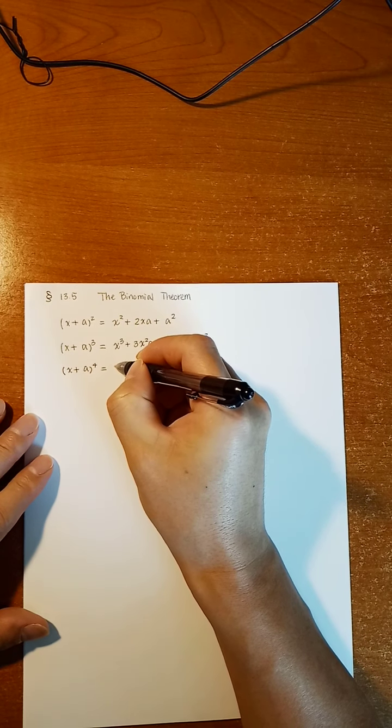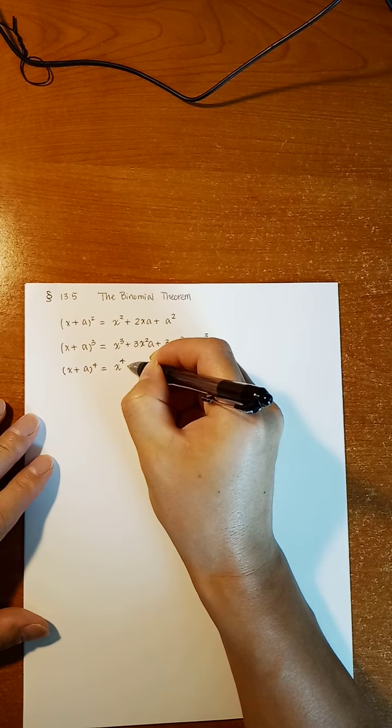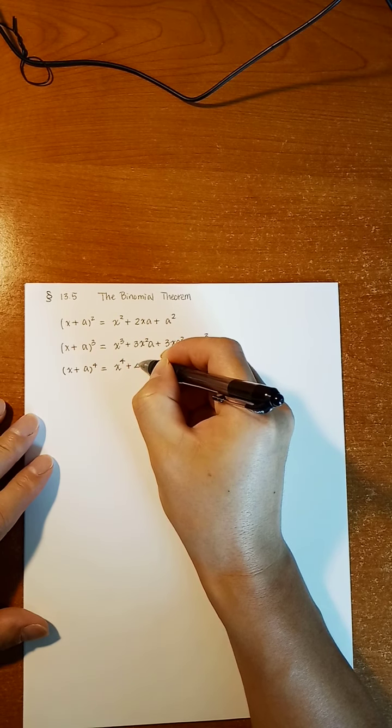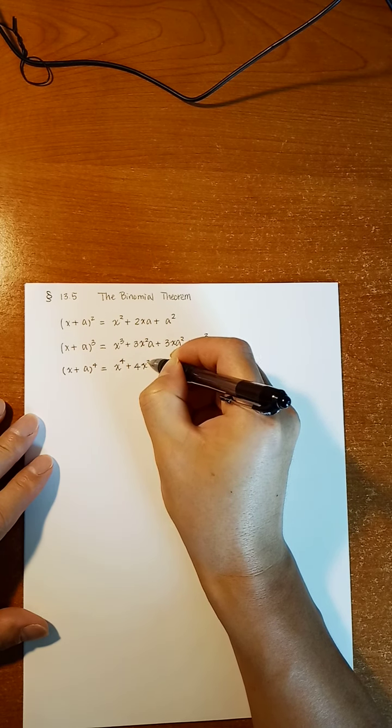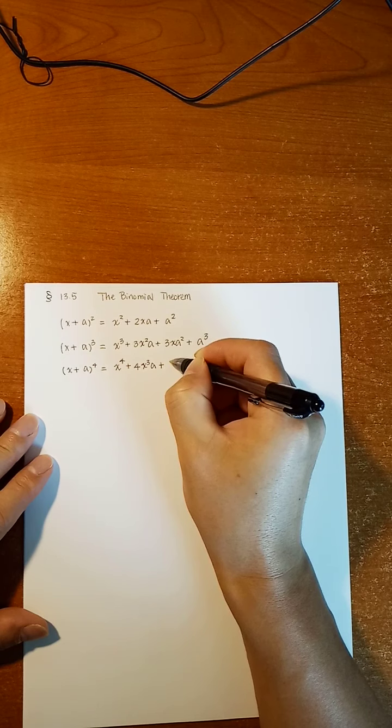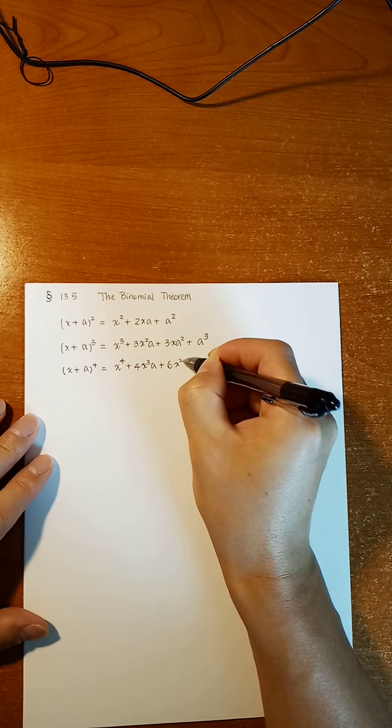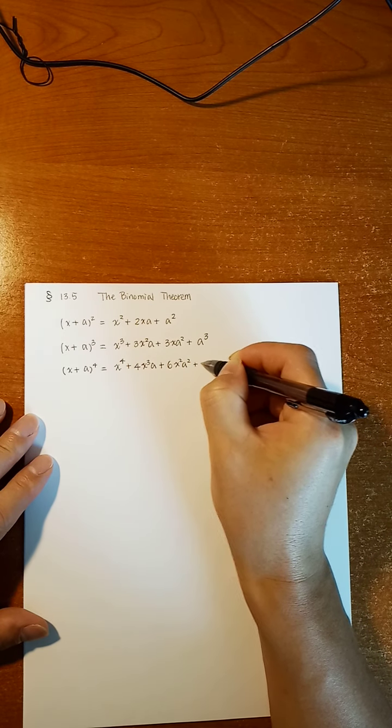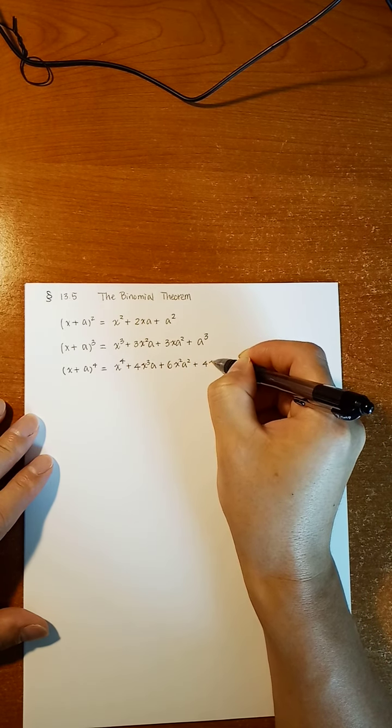You will have x to the fourth power plus 4x cubed a plus 6x squared a squared plus 4xa cubed plus a to the fourth power. Let me check if I'm right or not. Yeah, that's right.